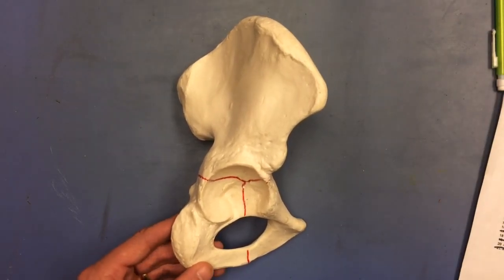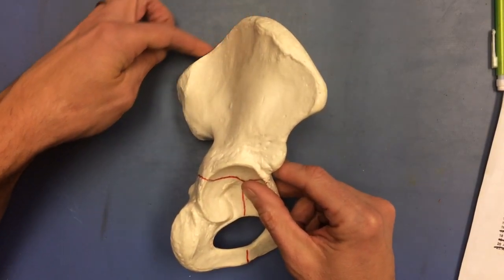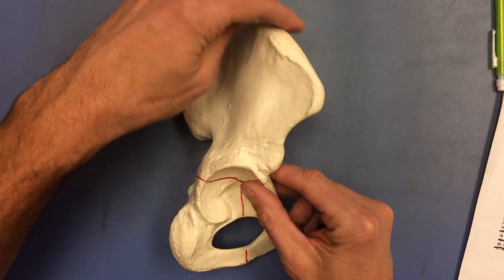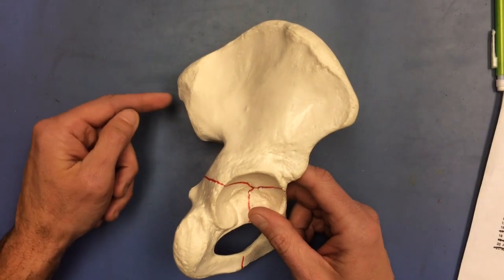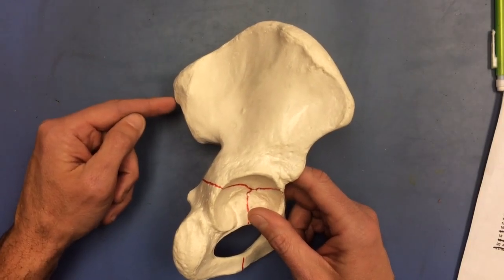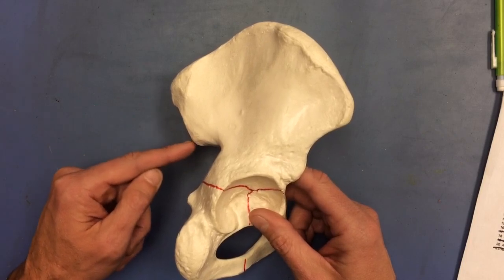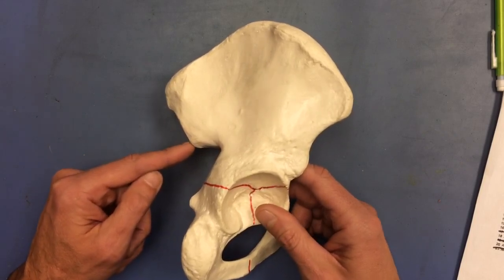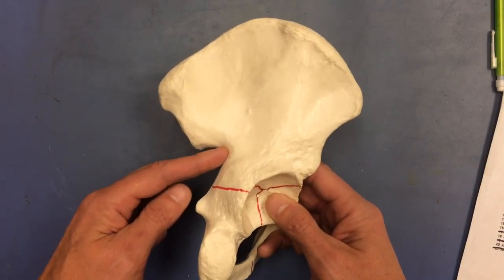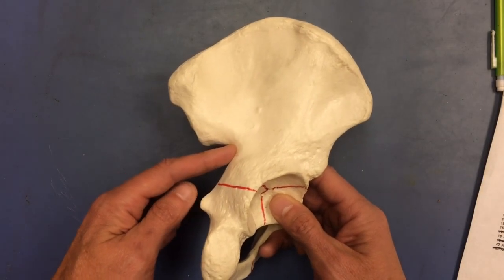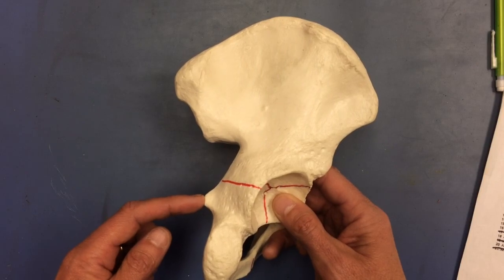So we have the crest of ilium, also known as the iliac crest, and that's this right here. Now we have the spines. So we're going to start in the back. This is the posterior superior iliac spine. If we drop down below that, posterior inferior iliac spine. Right here is the greater sciatic notch. Then we come down to the ischial spine, right there.